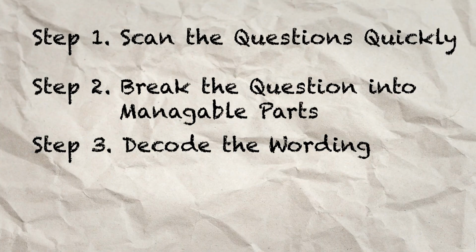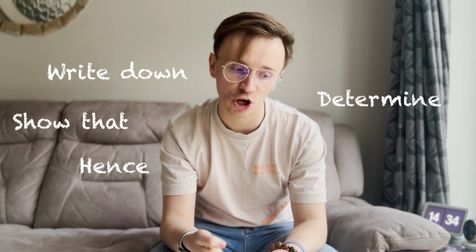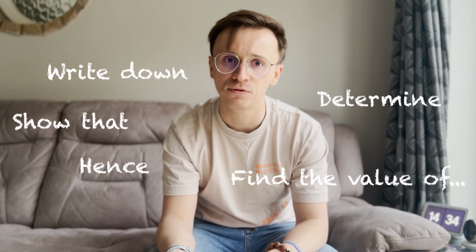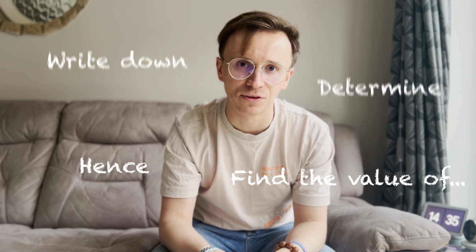So step 3, decode the wording. We want to be very clear here in what we're actually doing for the question. Maths is known for having lots of different words that mean different things, such as write down, show that, hence, determine, find the value of. They each mean slightly different things. At the end of the day, it's all just solving the question. But we want to make sure that we're giving the answer that the examiner wants, again, making sure we're getting all of those marks. We don't want to lose marks because we did it 3 lines up and then we just didn't write it down as our final answer.